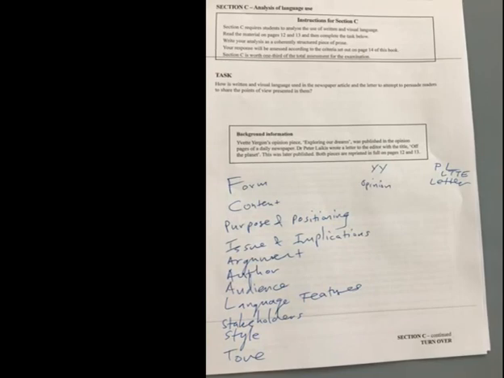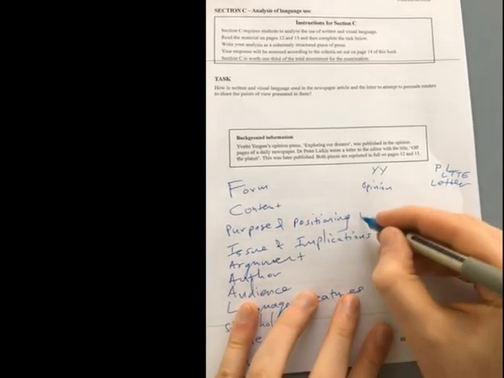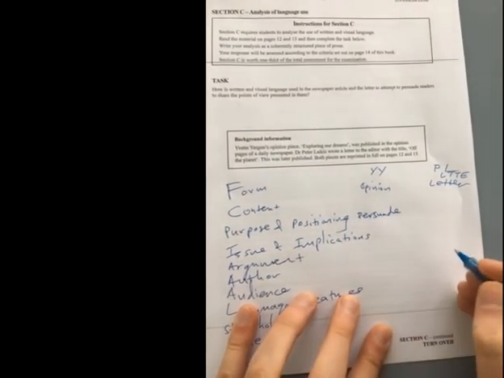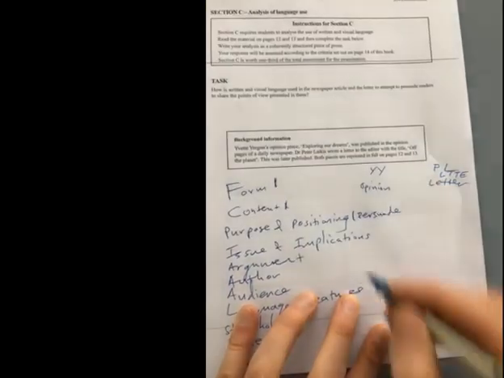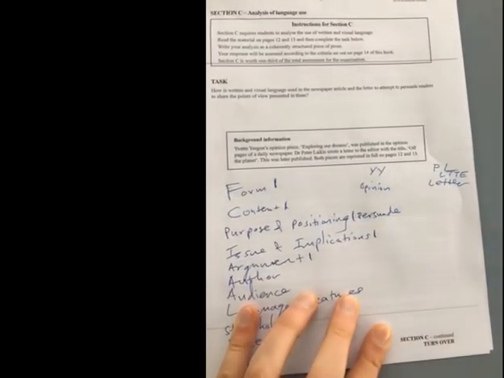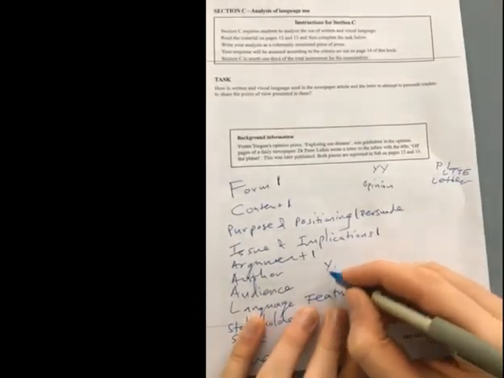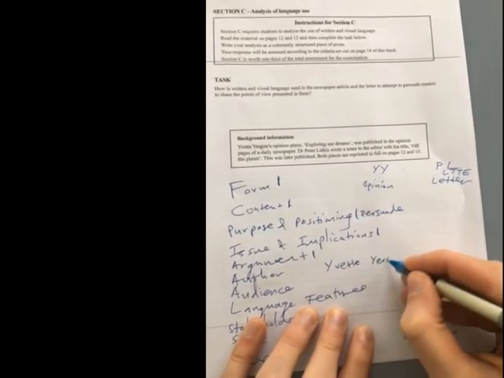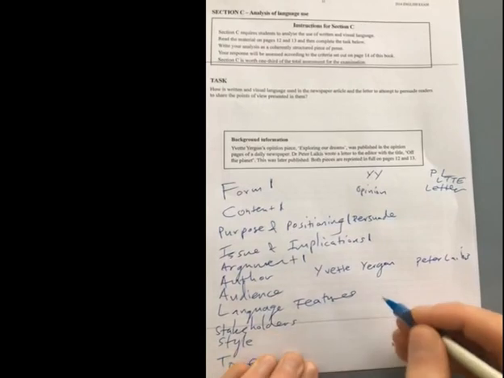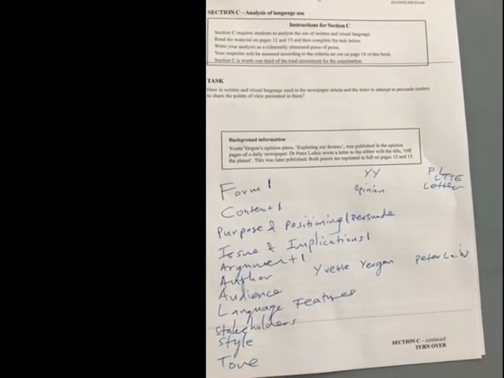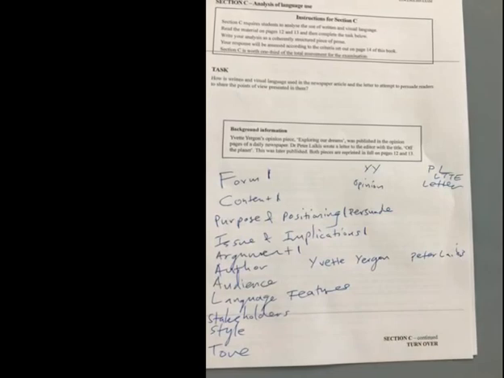But purpose and positioning, let's see, persuade maybe. Probably the same. We'll add detail once we know what's going on more. Argument we don't know yet. Author is Vet Jurgens. The other one is Peter Lakis. Audience, we're not sure yet. Language features, we don't know, we haven't read it yet. Stakeholders, style, tone, we don't know yet. Make sense?